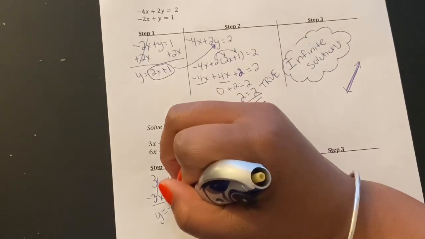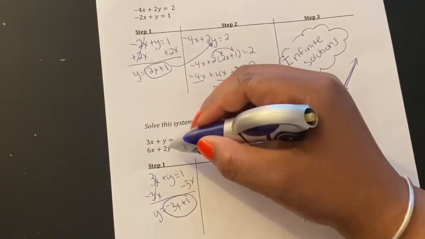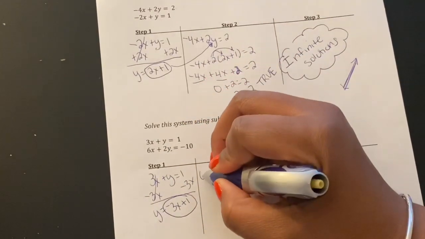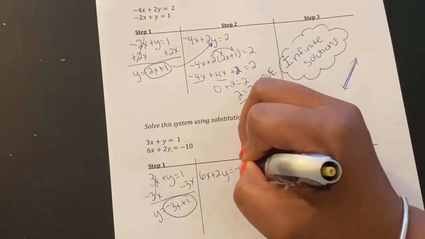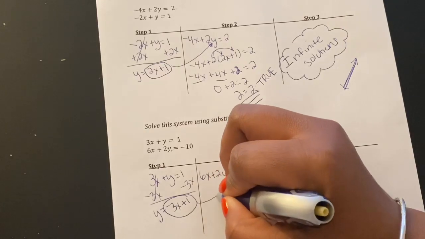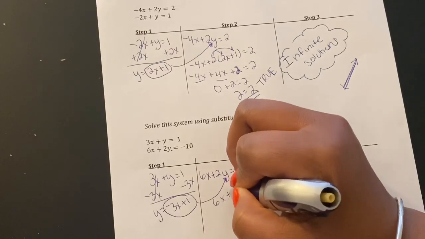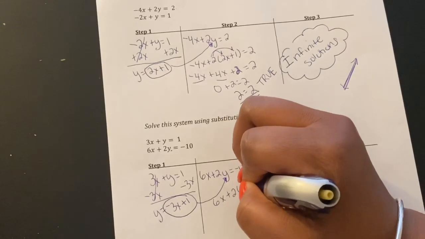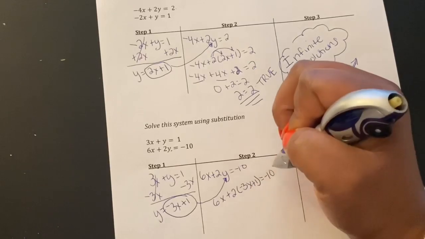I'm now going to step 2, take this negative 3x plus 1 and plug it in for y in the other equation. 6x plus 2y equals negative 10. I'm going to take that negative 3x plus 1 and put it in for y. 6x plus 2 times negative 3x plus 1 equals negative 10.